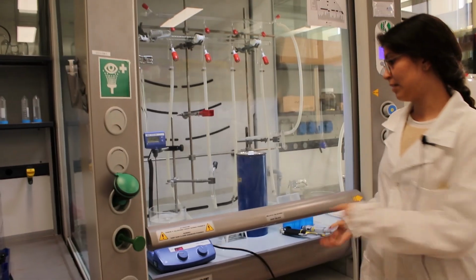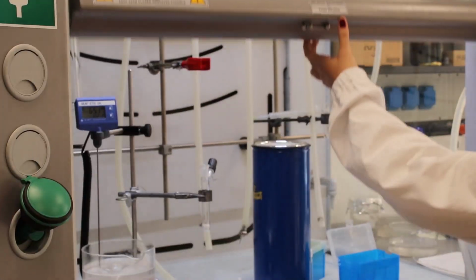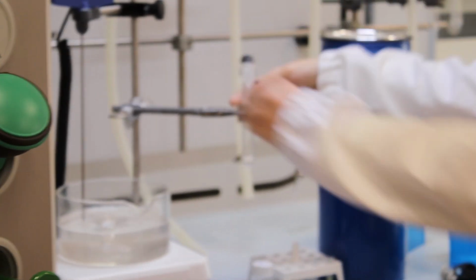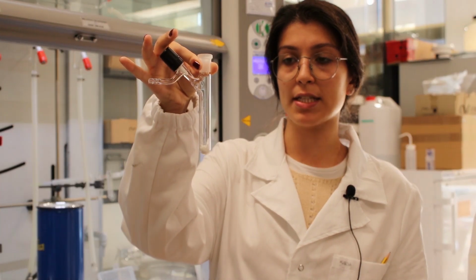But I would say that we start with the transfer of our starting materials from the vials in which we have weighed them to the Schlenk flask, that is this one. It is a 10 milliliter Schlenk flask.